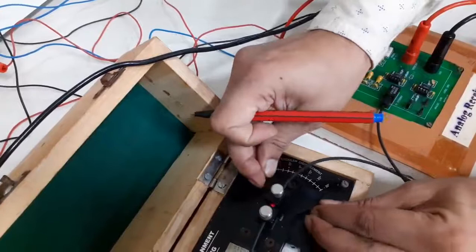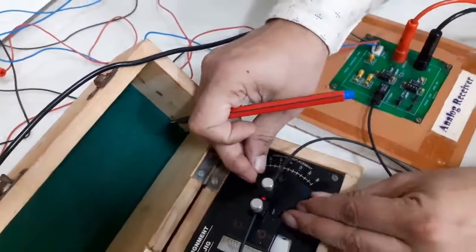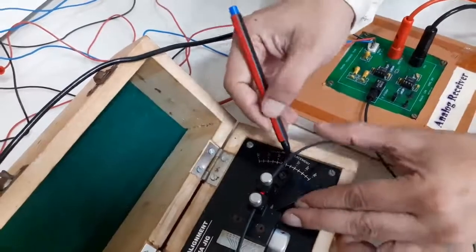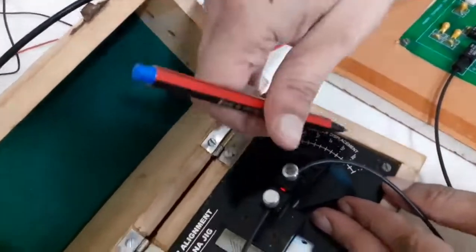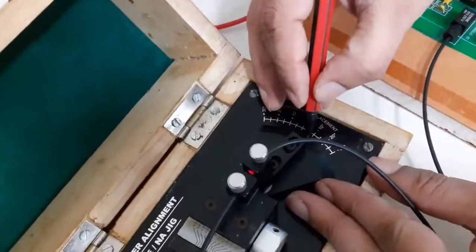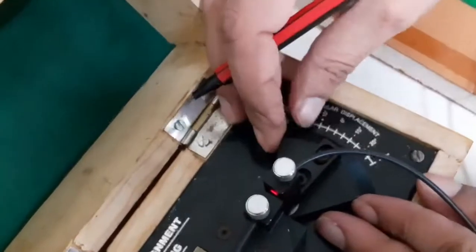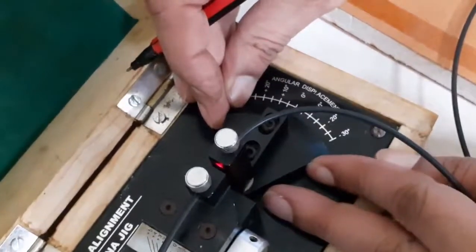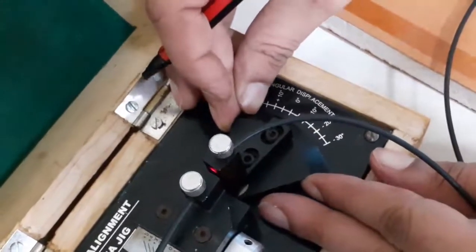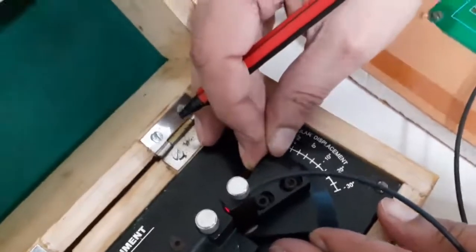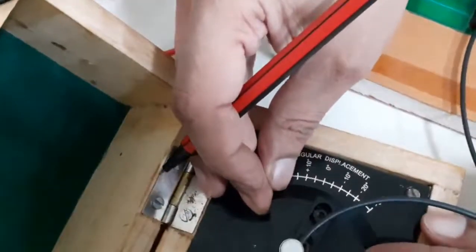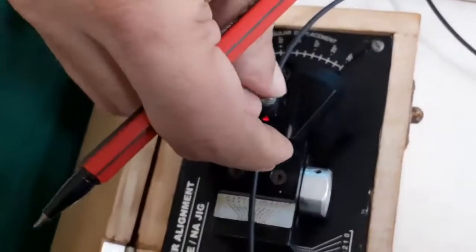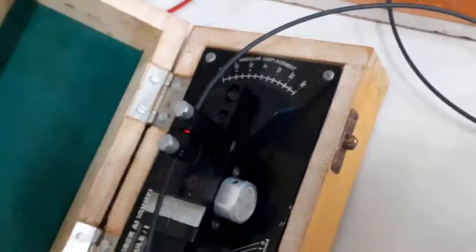By using this model we can increase the angle like this. There is a scale, and there is a notch given here, and that notch I am adjusting to either 0 degree, 5 degree, 10 degree, 15 degree, 20 degree, something like this. And so it's observed from this that if there is an angle between two ends of fiber, there will be loss.